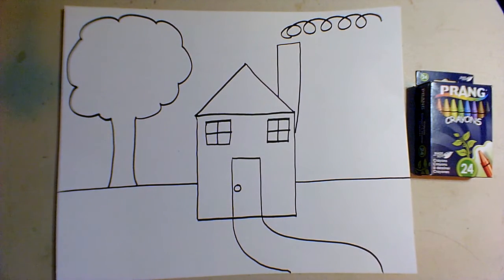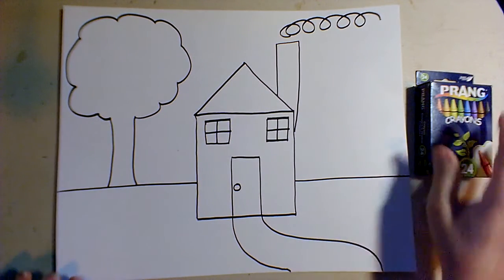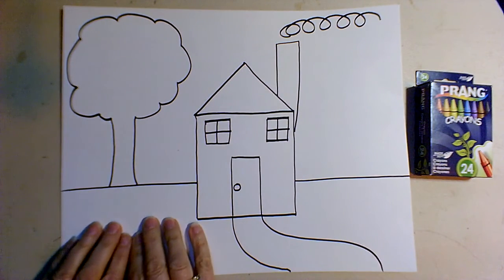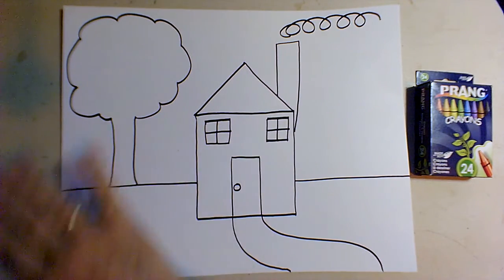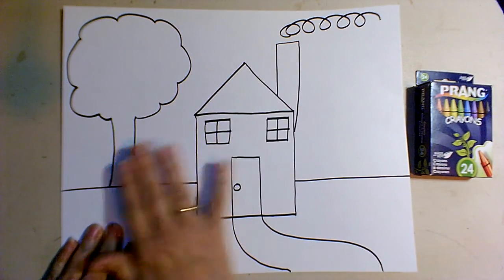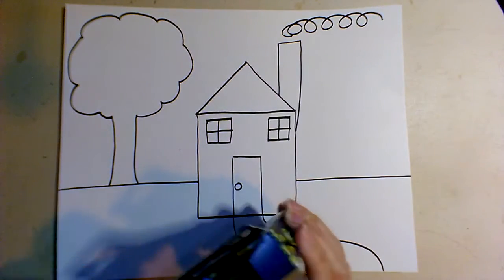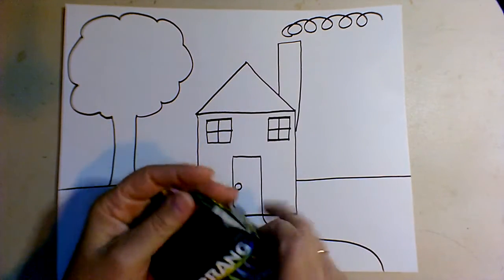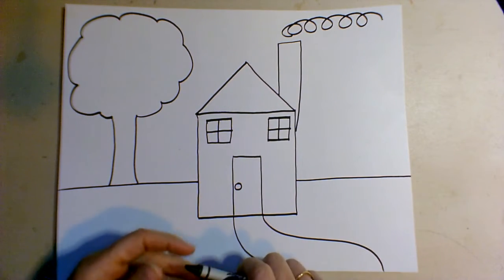All right, now it's time to color. If we don't get to finish this today, that's okay. Okay, when you're coloring, make sure you color your grass green, your sky blue. You can color your tree any color. Trunk brown. House can be colored any color. So this is where we get our crayons. And if you want to add more details, like put yourself in your picture, you can.